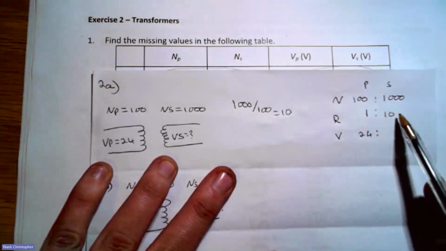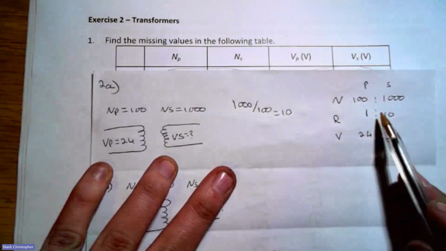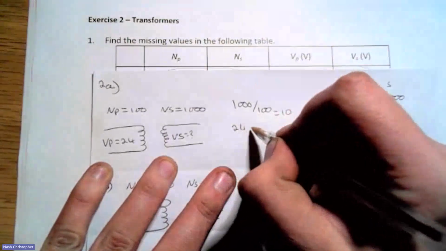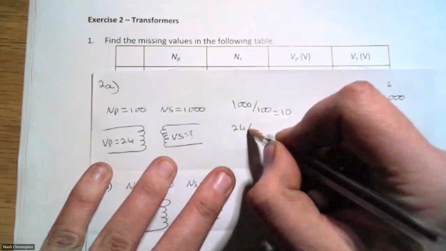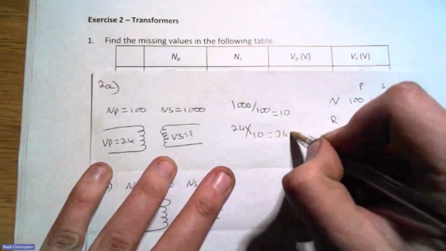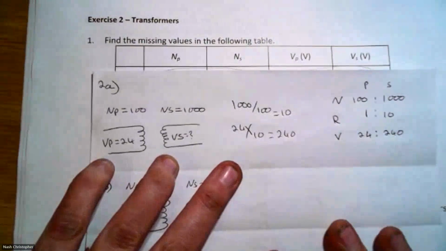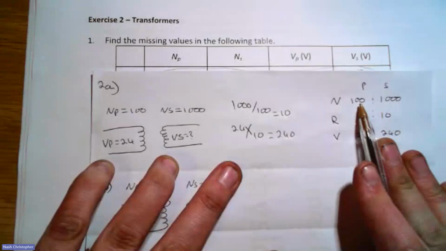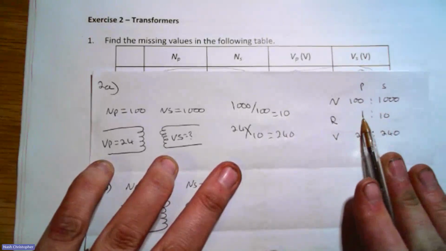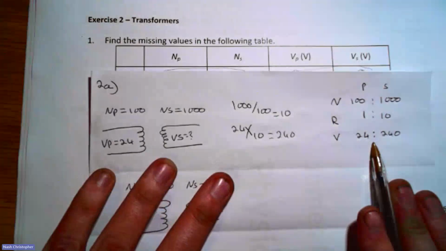So for that ratio to be the same, this has to be 10 times. So 24 times 10, 240. So 1000 is 10 times bigger than 100. 10 is 10 times bigger than 1. 240 is 10 times bigger than 24.